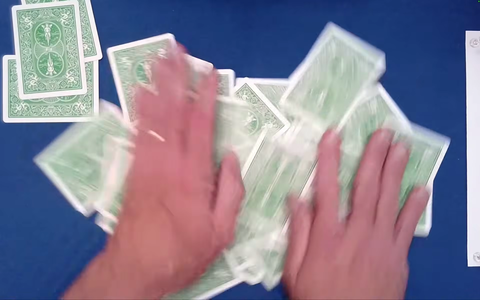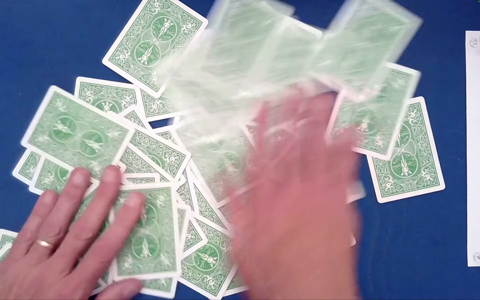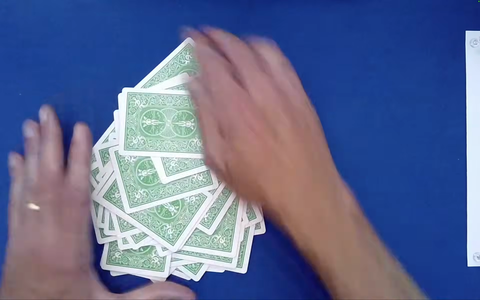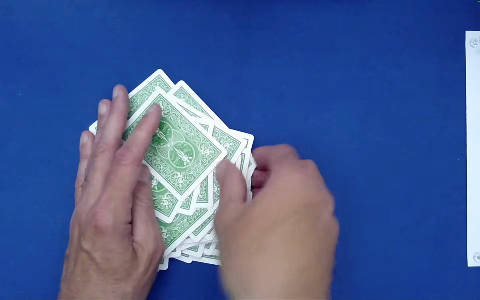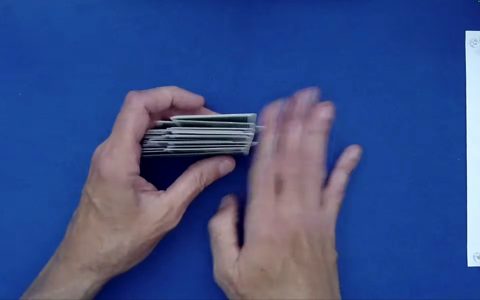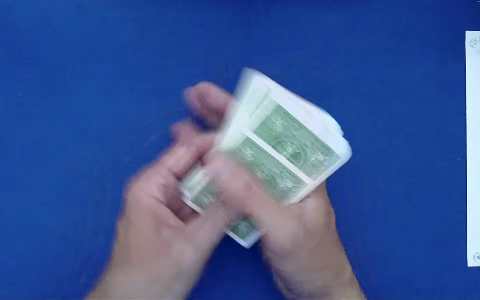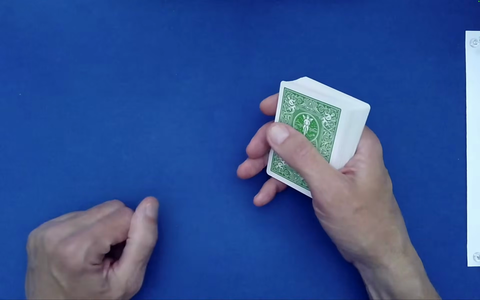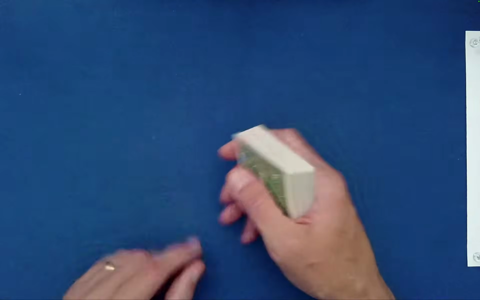Okay, I have a new effect for my simple card magic playlist. I call it A Tale of Two Travelers. Now for this you can use a borrowed deck of cards and have the spectator or spectators mix the cards as well as they would like. Okay. Now I'm going to assume I have two spectators, spectator A on the left, spectator B on the right, and they'll represent our two travelers.